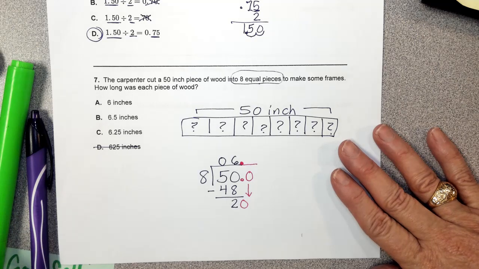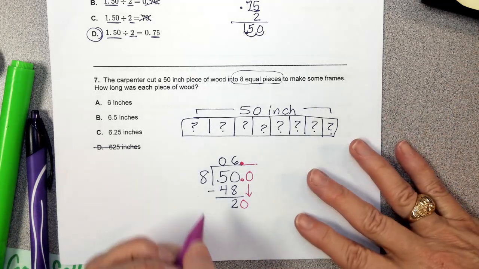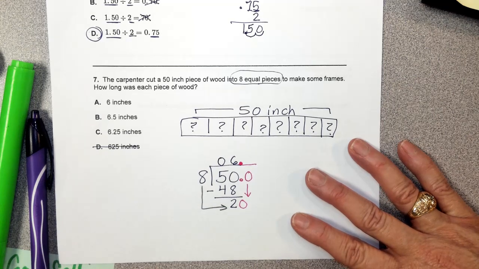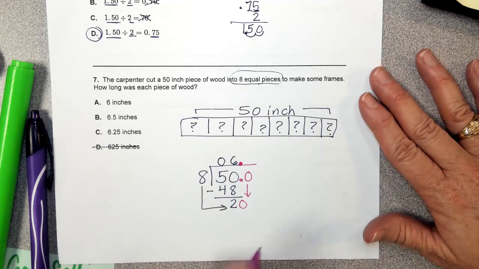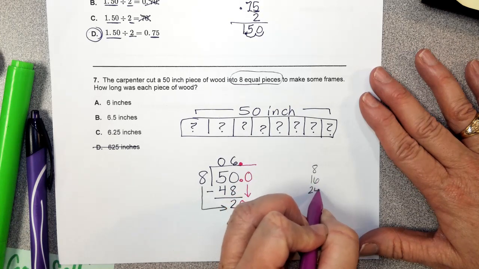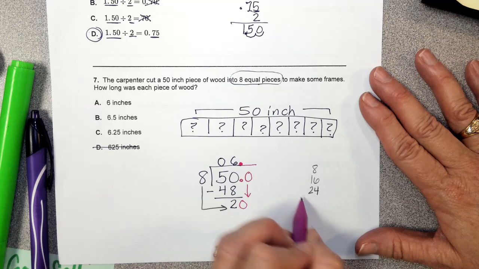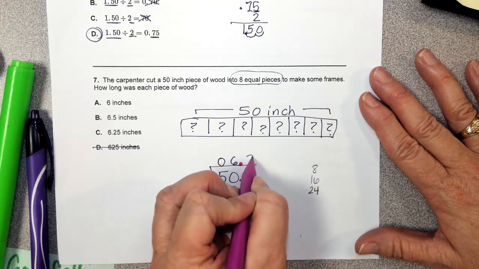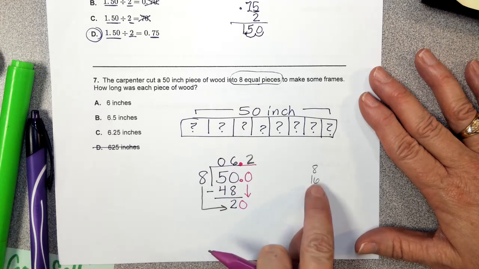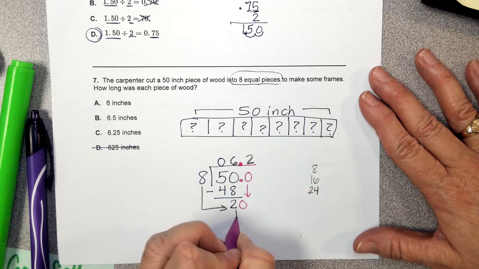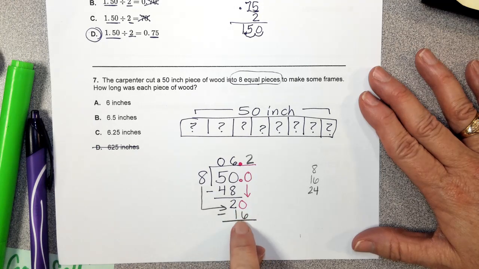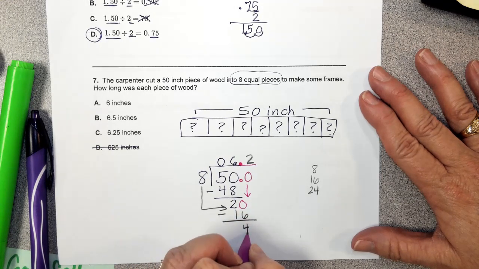So now I can continue dividing this out and ask myself, well, how many groups of 8 will get me close to 20? So if I'm thinking about my 8s, I know it's 8, 16, 24. So that's too much, so this would be 2 groups of 8. And 2 groups of 8 will give me 16. So 16 is going to be right here underneath. And 20 minus 16 is going to give me the number 4.